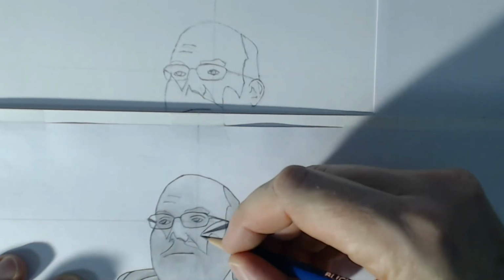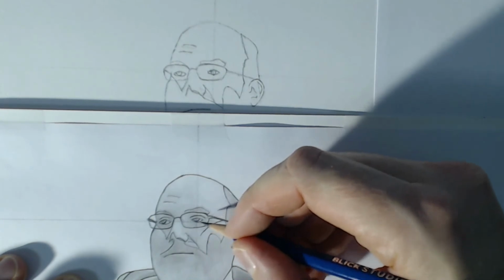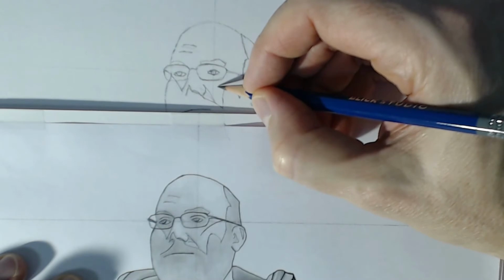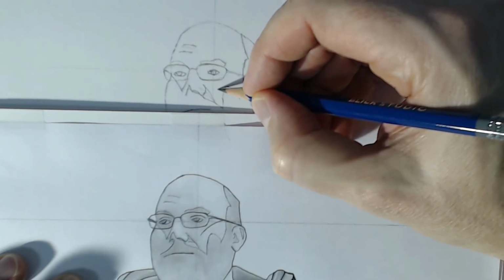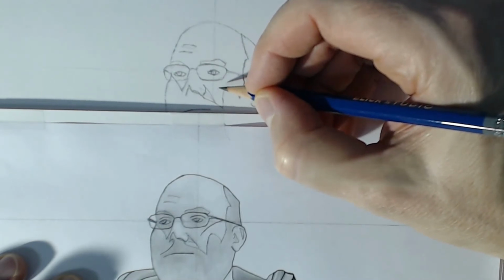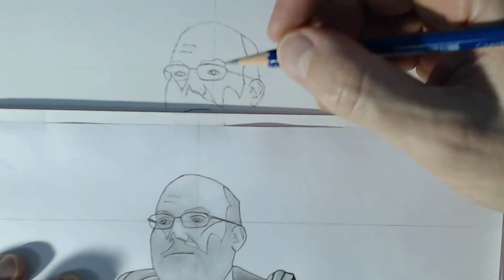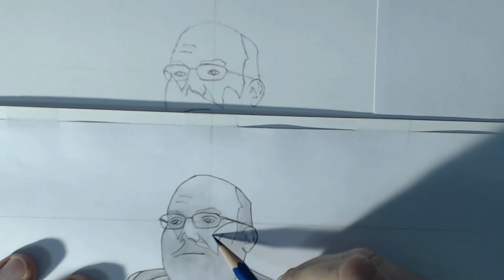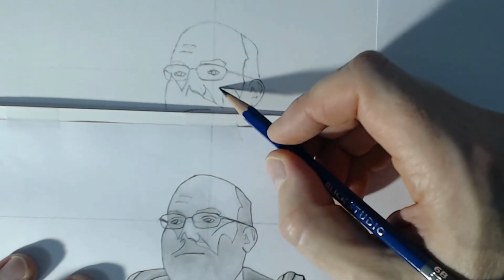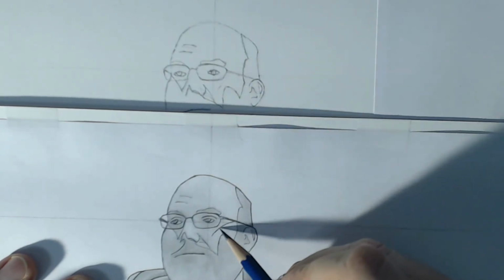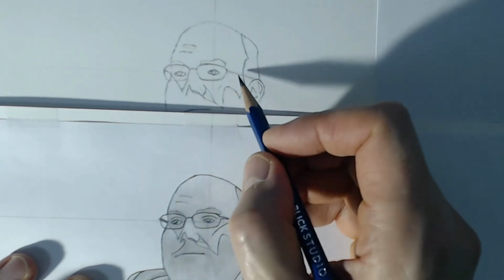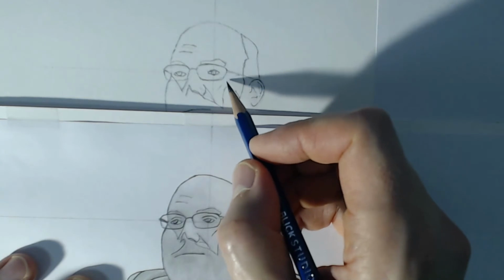It's vertical from this spot right here in the eye. So we're going to go there, and it's below this. So about there. And then it's going to come up this way, and it's going to come out like that.